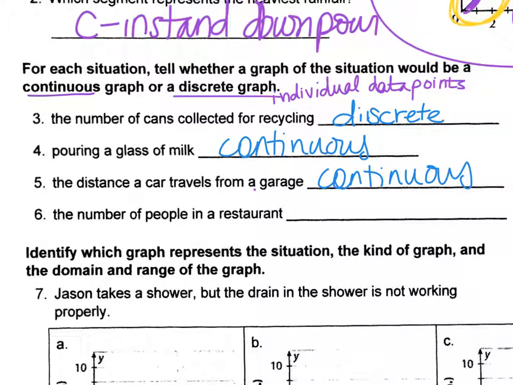The number of people in a restaurant, all right, you can't have part of a person. When you count people in a restaurant, you've got 1, 2, 3, 4. You have to count them individually. So again, that's an example of something that would be discrete.